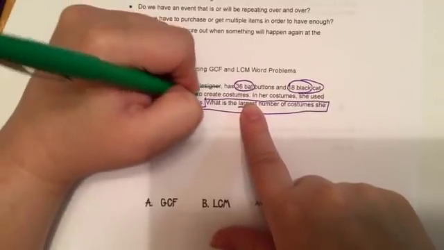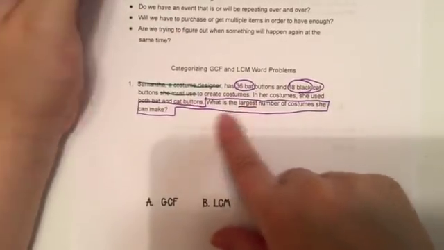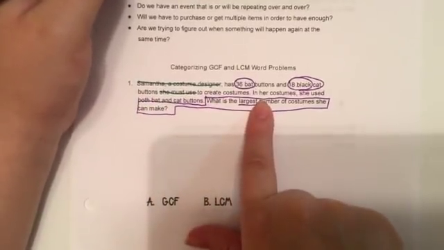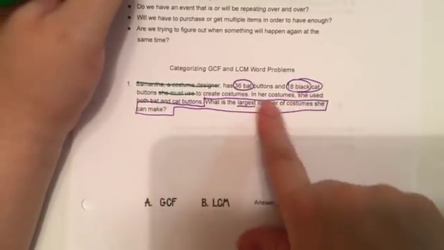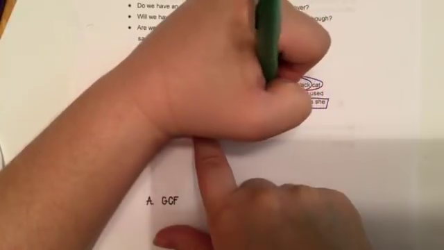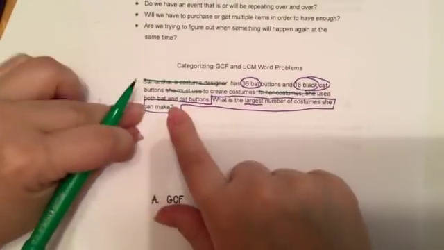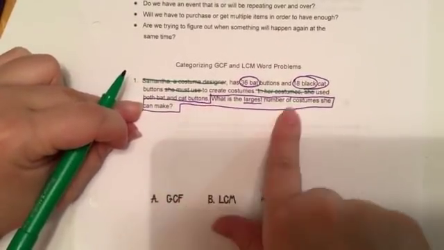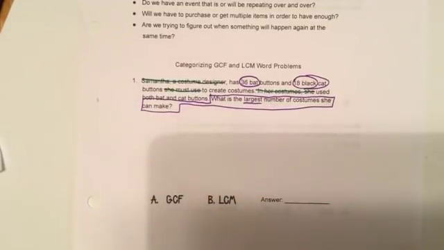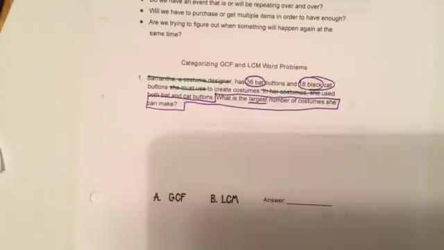We can cross out that she must use because we know that she's using the buttons to create costumes. Her costumes, she uses both bat buttons and cat buttons. So again, we can keep the uses both bat and cat buttons, but we don't need the rest of that, okay? So this technique just helps us pare down some of this information.